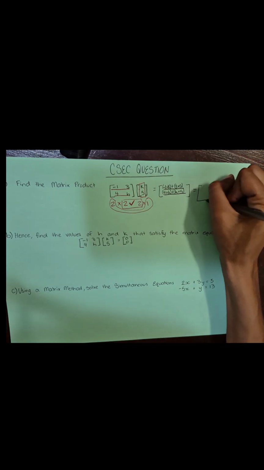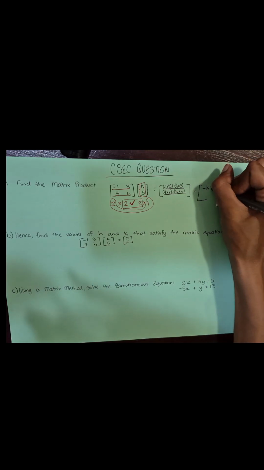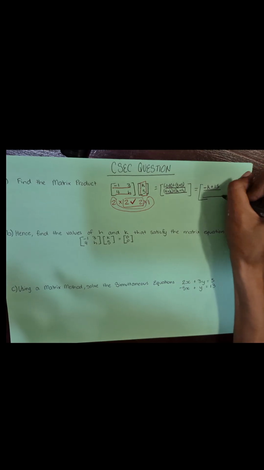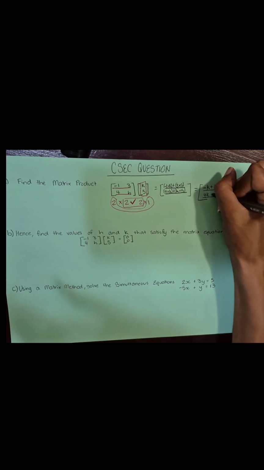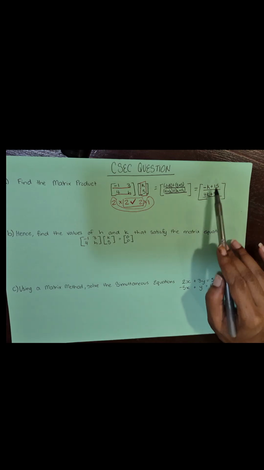So what do we get? -1 times K, that's -K, plus 3 times 5 is 15. And down here we have 4 times K, so that's 4K plus 5H. And we cannot simplify these. You cannot add a K and a 15. We cannot add a K and an H. So that's our matrix product.